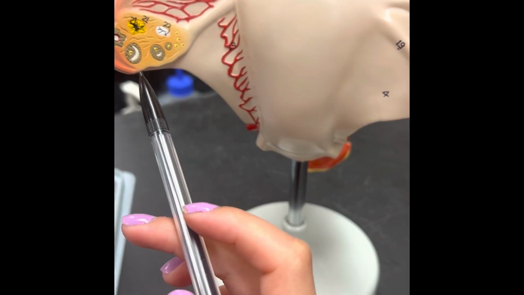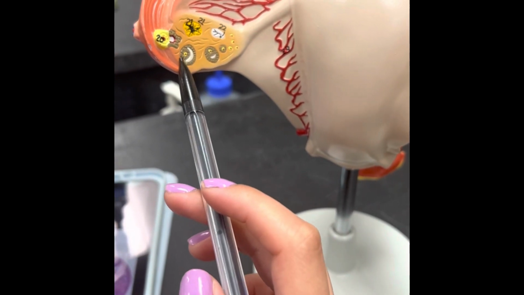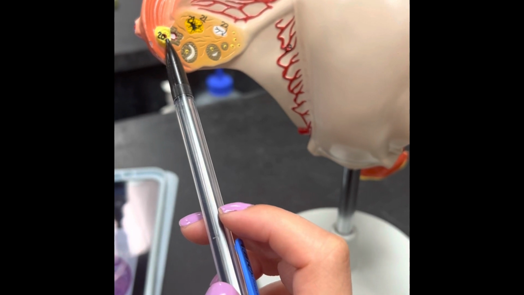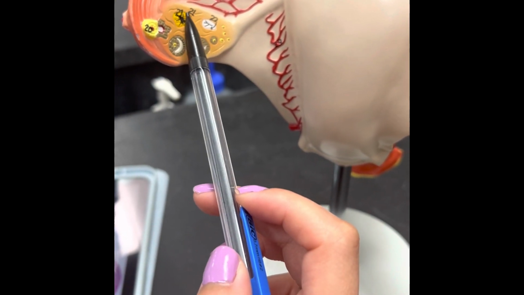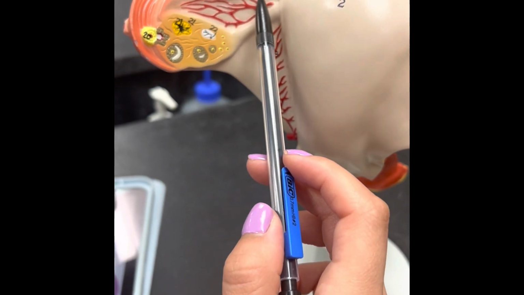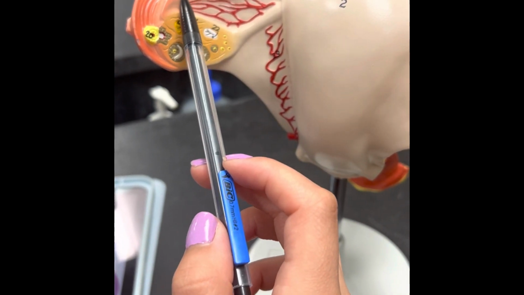Here we have the Graafian follicle. Here we have the secondary oocytes. And then here we have the corpus luteum. This whole structure here is the uterine tube.